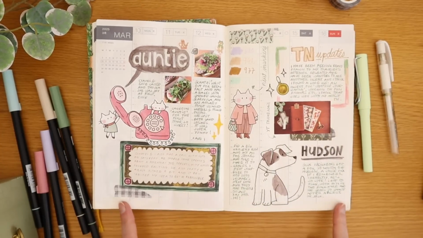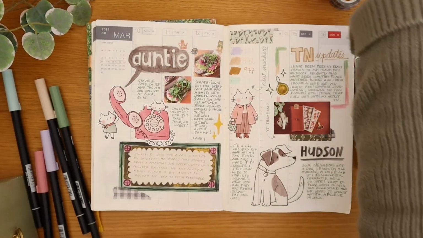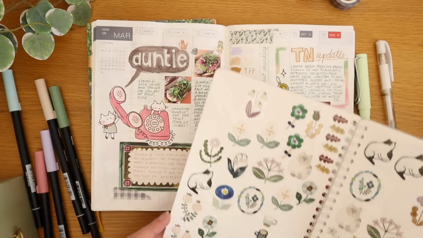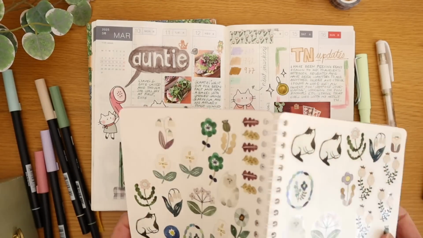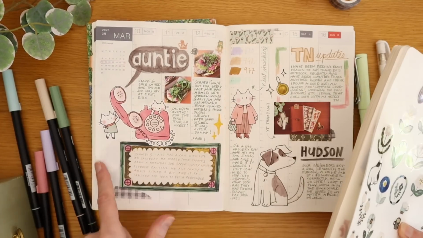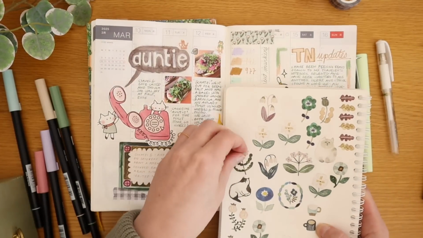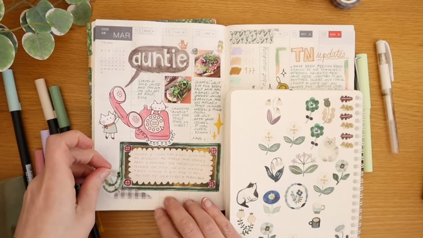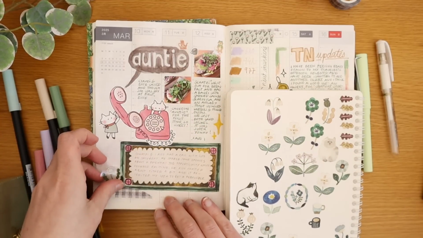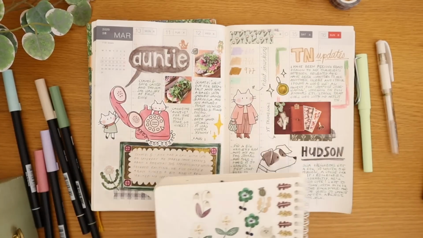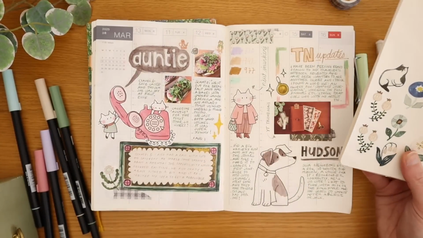Now the only other thing I would think to do is to take one more look at my beloved flower stickers, and to just, you know what, let's just take this one right here. This is an easy color palette to find flower stickers for, of course, with the greens and the pink.